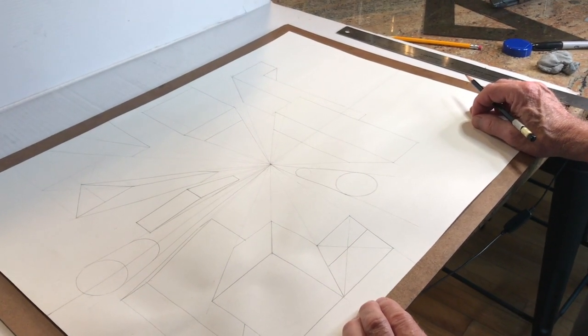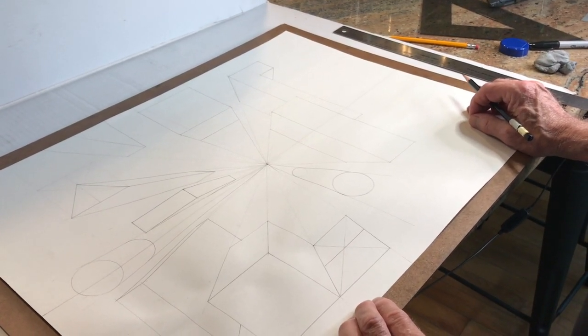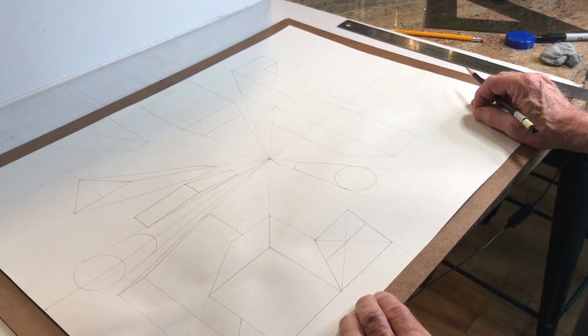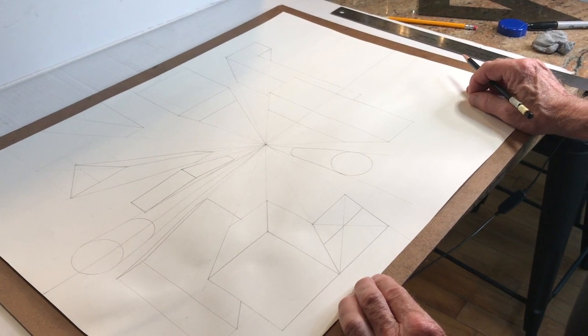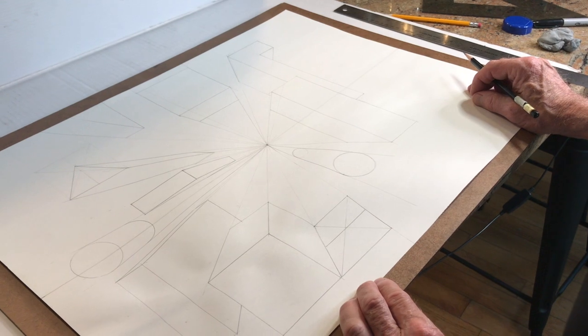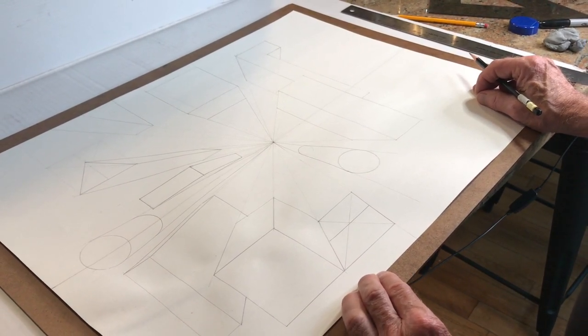The first one is one-point perspective. The second one is two-point perspective. Now with the one-point perspective, everything is rushing towards a single vanishing point. That's a particular technical term in terms of drawing, whereby all the parallel lines that are moving away from you are heading towards this particular point.